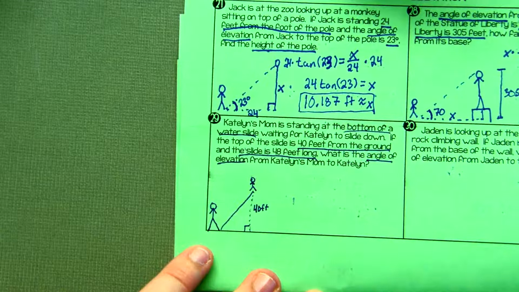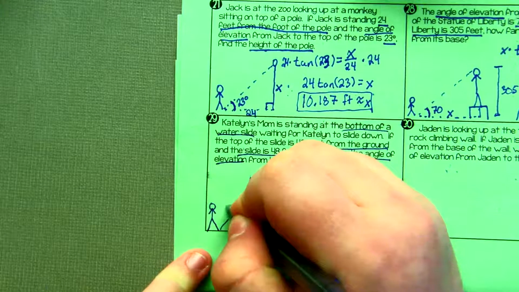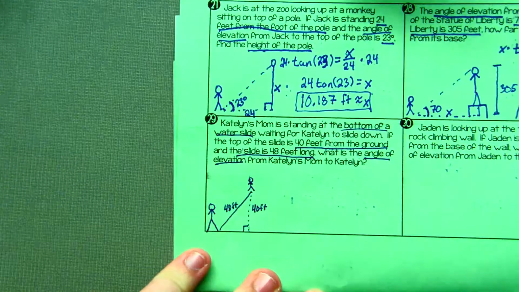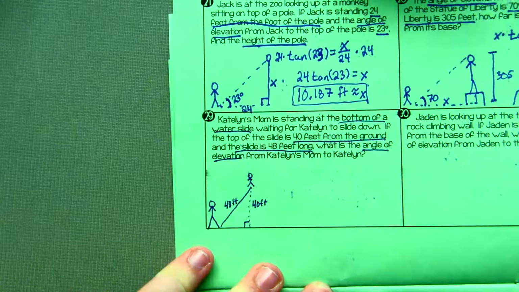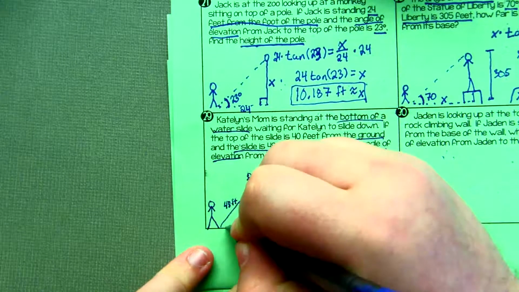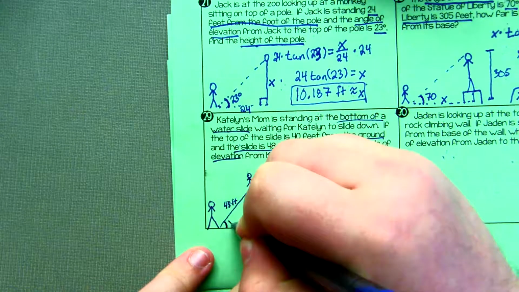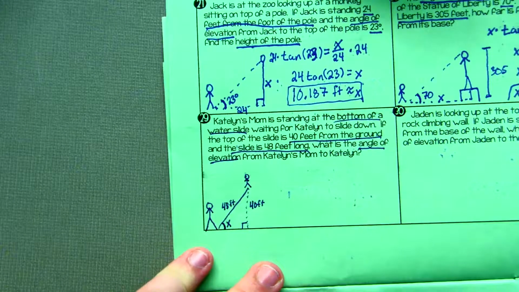We also know that the slide itself is 48 feet long. So what we need to do is find our angle of elevation, which is right in here. Take a couple seconds and think of what equation you'd want to use. Once you get an equation, message it to me in the chat.